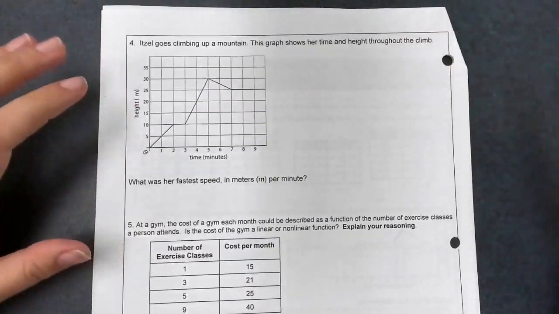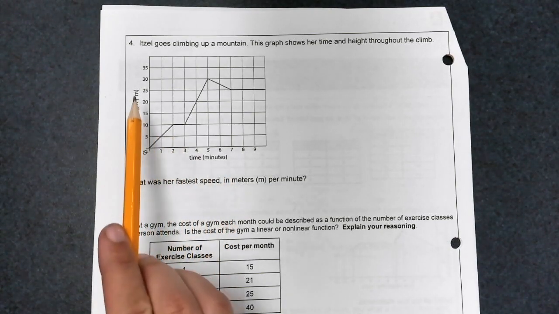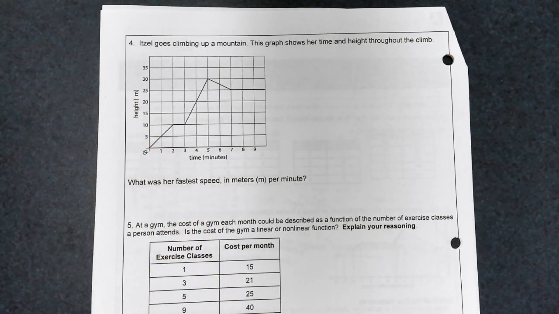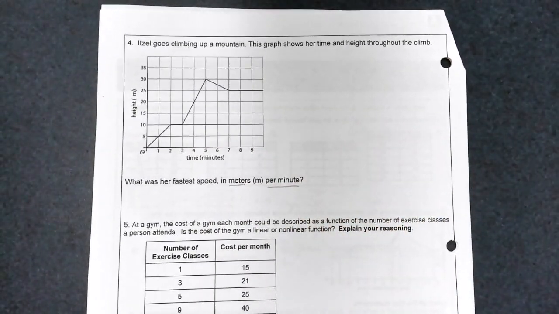Moving on to question 4. Itzel goes climbing up a mountain. The graph shows her time and height throughout the climb. What is her fastest speed in meters per minute? So we have minutes here, height in meters there as the output, and we want to find her speed. So our speed in meters per minute is our rate of change.